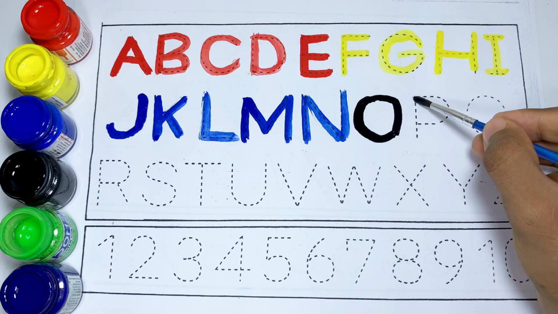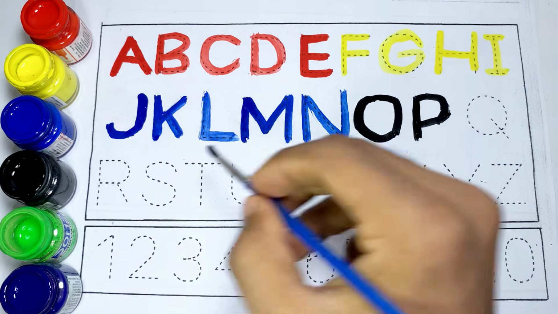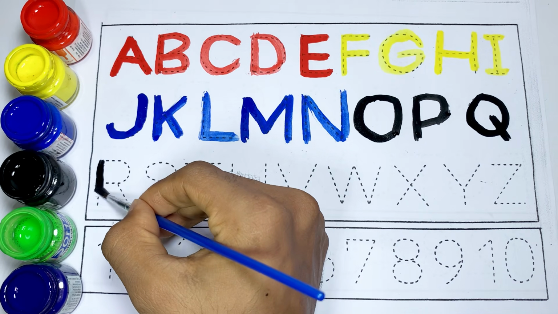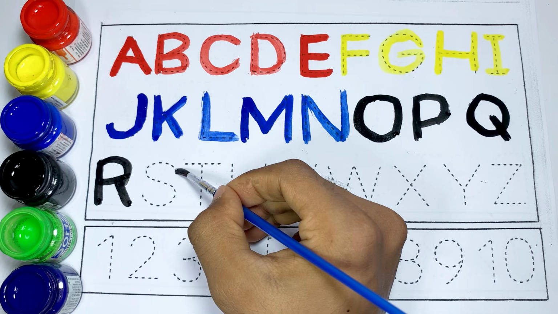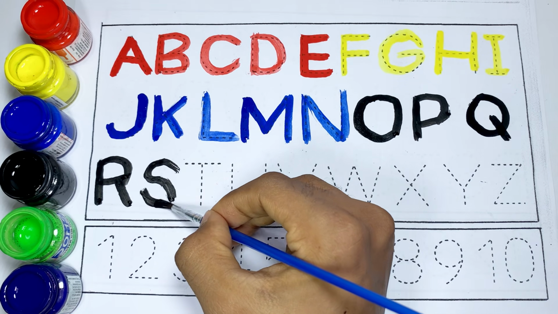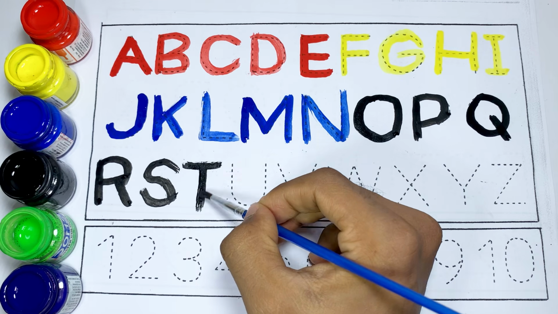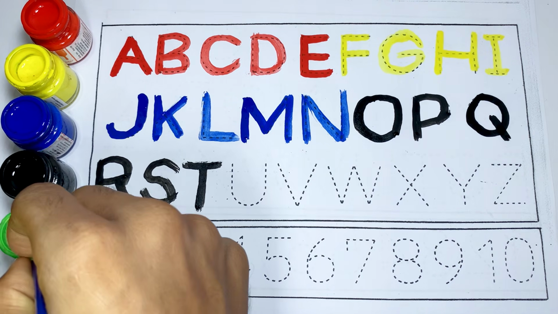O for octopus. P for parrot. Q for queen. R for rose. S for sun. T for teacher. Kids, now you draw U, the alphabets of U, and use green color.